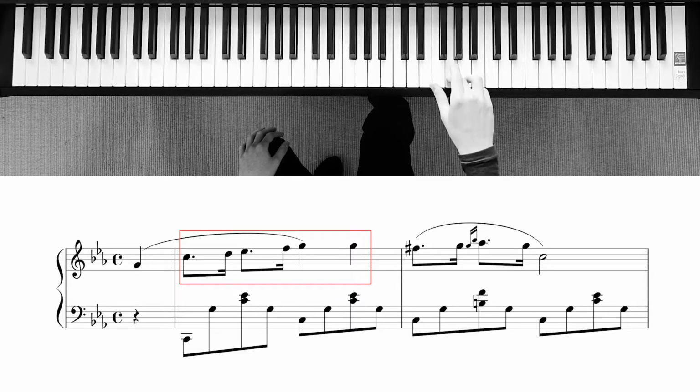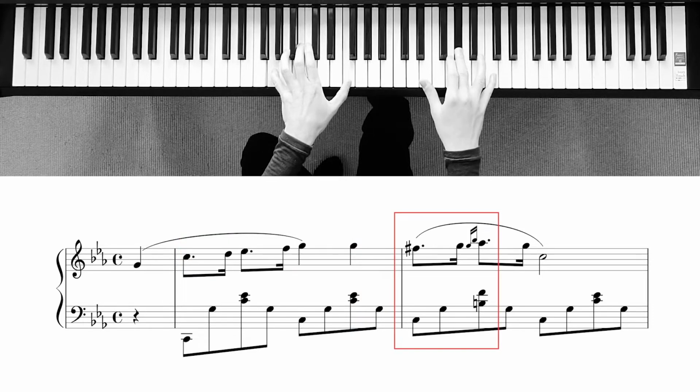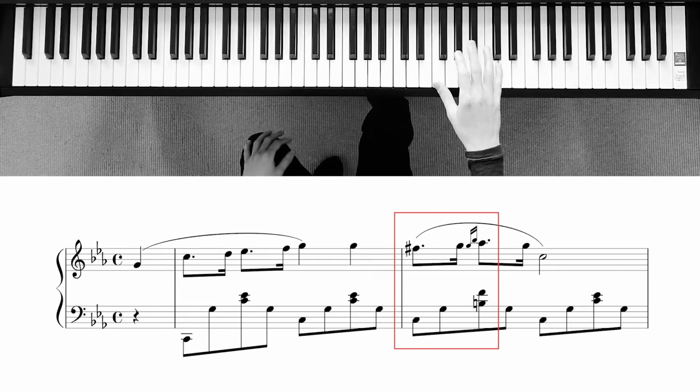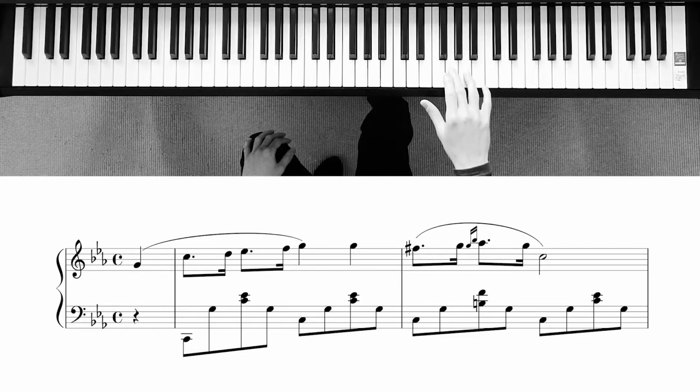But what I'm most interested in is when he started using chromatism like this. This figure, you can think about it as a chromatic approach to the fifth, and he's still using the natural minor scale to play here.